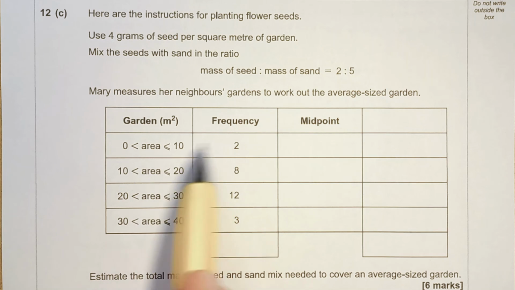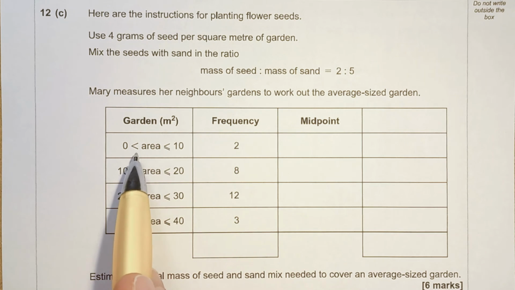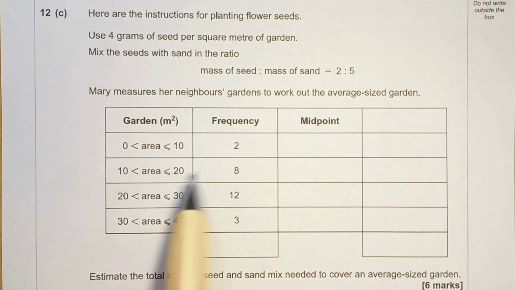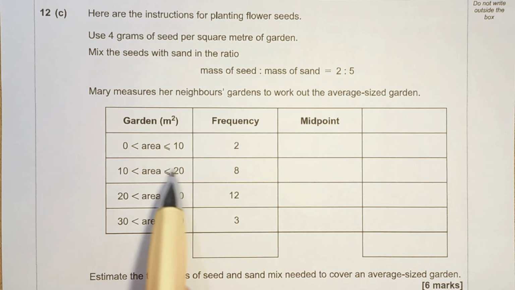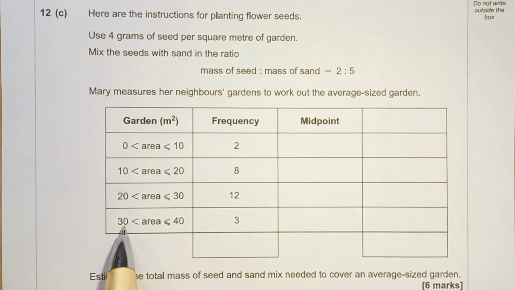So what she's done is she's used bands. So she said, how many people have got a garden between 0 and 10 metres squared? Well, there were 2 of them. There were 8 people who had a garden between 10 and 20 metres squared, 12 with a garden between 20 and 30 metres squared, and 3 people had a garden between 30 and 40 metres squared. Estimate the total mass of seed and sand mix needed to cover an average sized garden.